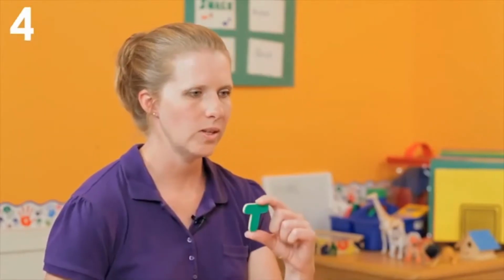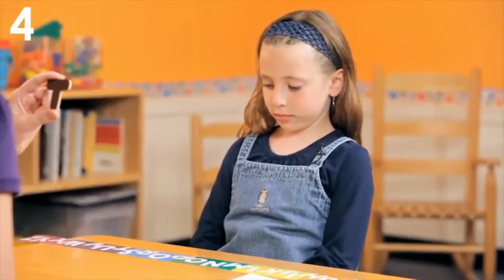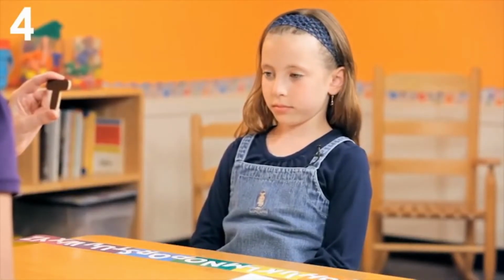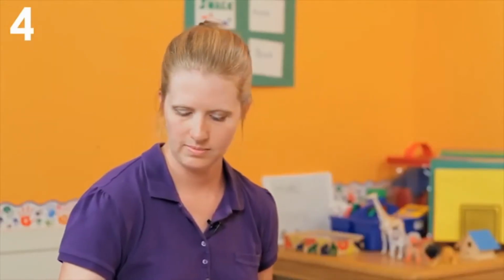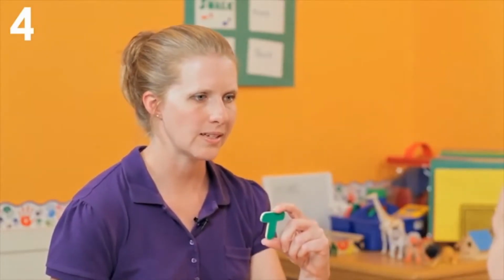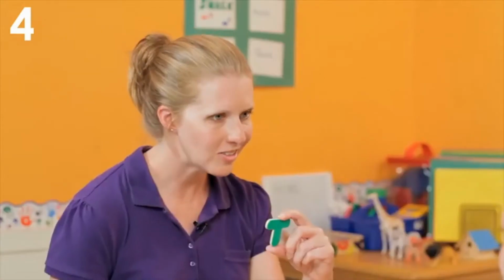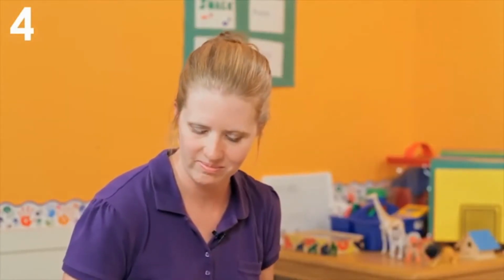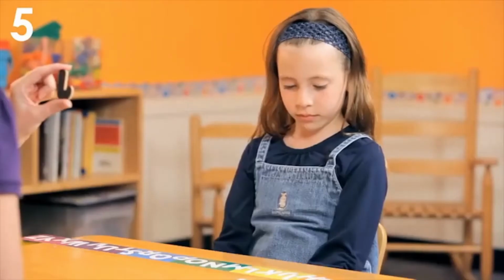H. Wow, way to go. What letter comes next? What letter comes next? U. U. U is right. You got it. What letter comes next? U. Awesome job. What letter comes next?